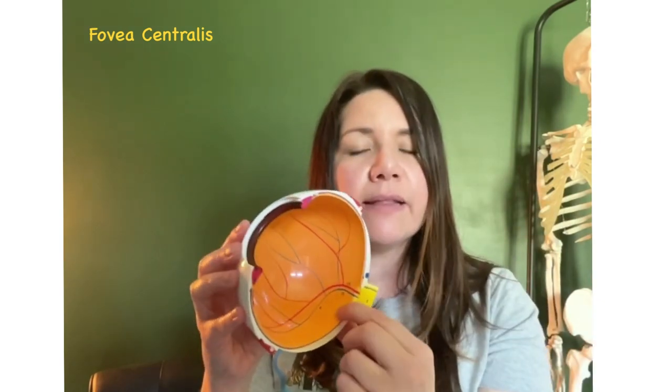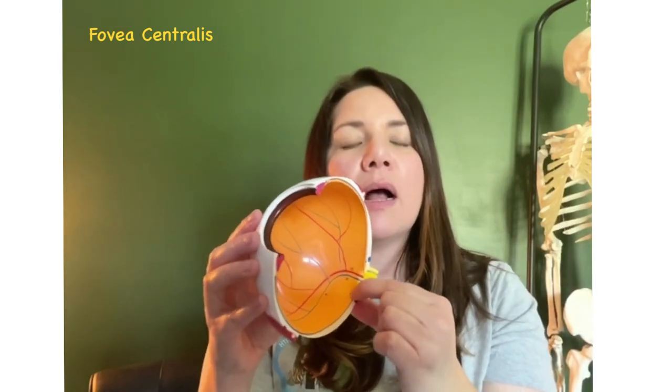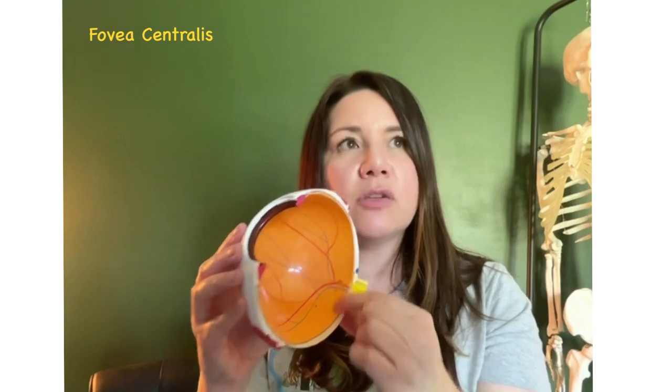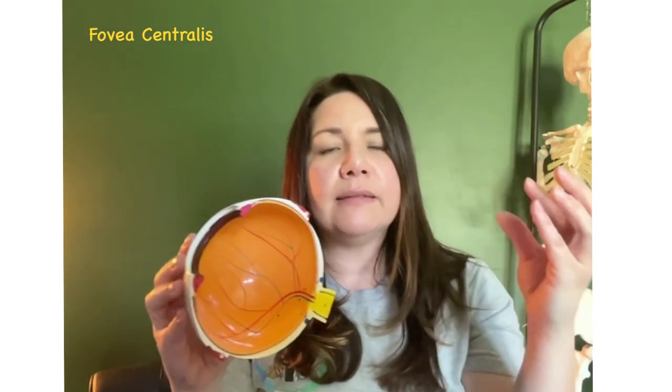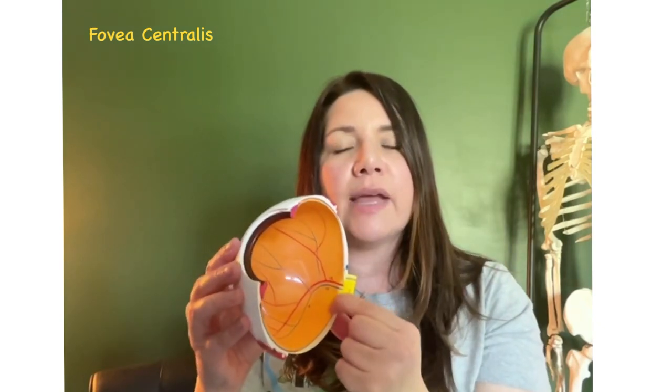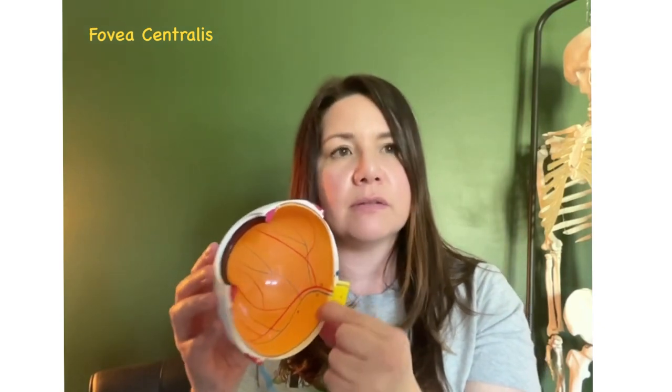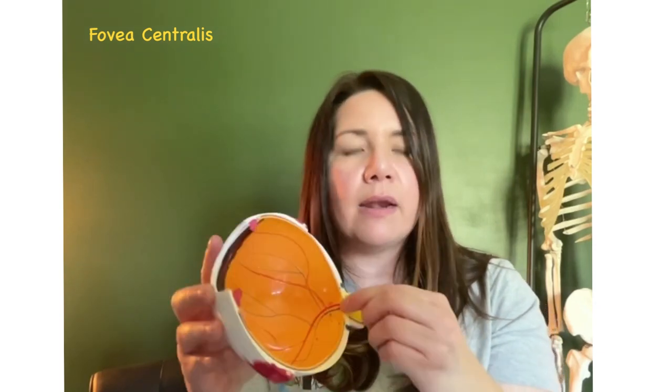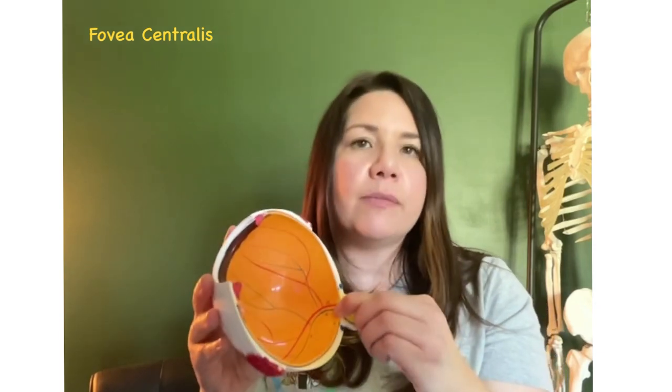So when light hits this area perfectly, we have 20/20 vision or even better sometimes, but our visual acuity is the best. So if you need any corrective type lenses, that's what they're doing. They're trying to correct the light coming into the eye so that it's hitting this area called the fovea centralis back here. The other thing that we have in the back of the eye is called the optic disc.